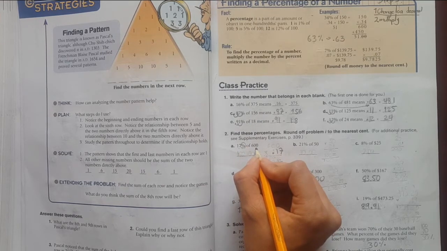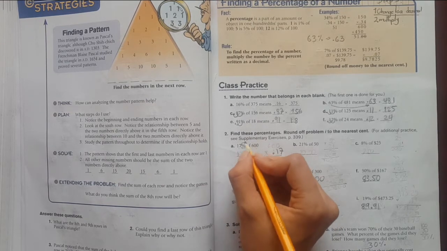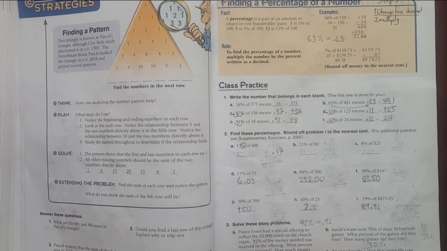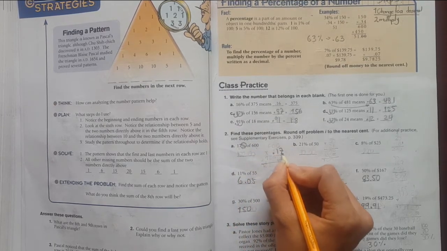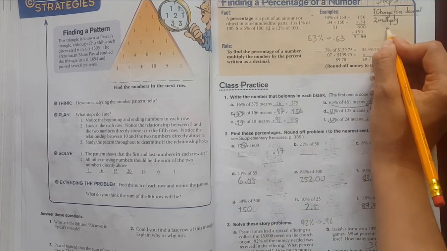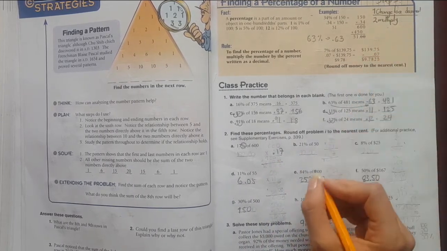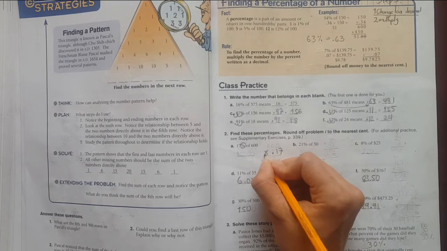¿Este lo puedes cambiar a decimal? No, porque no hay nada. Entonces aquí, percent. Este es el que cambia a decimal. 17% como decimal, 0.17. ¿Y cuál es el segundo paso? Multiplicar. ¿Por cuál? Por 600.